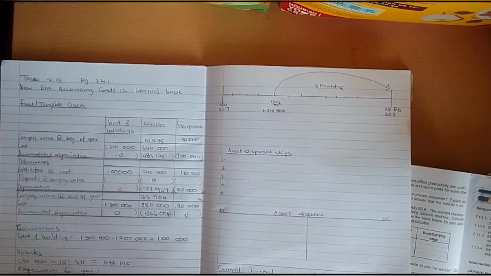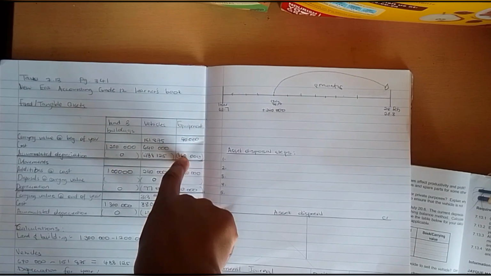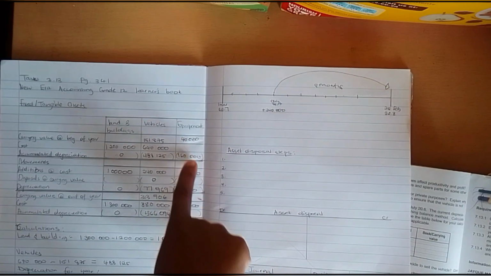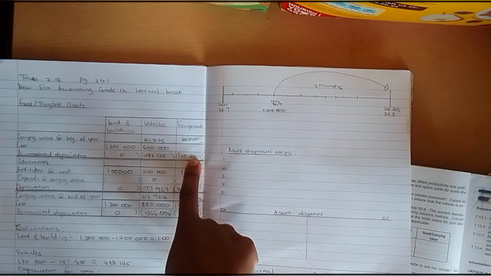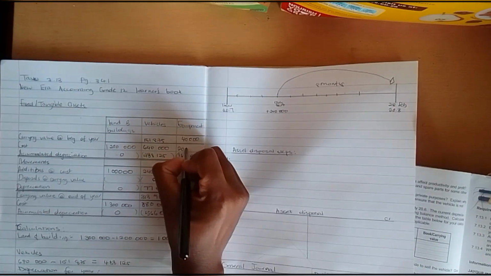Let's do it like this. So what were we given? We were given 40,000 plus a depreciation. We want to know how much was the cost of that equipment. In this case, we're going to say 40,000 plus 160,000. That will give us 200,000.